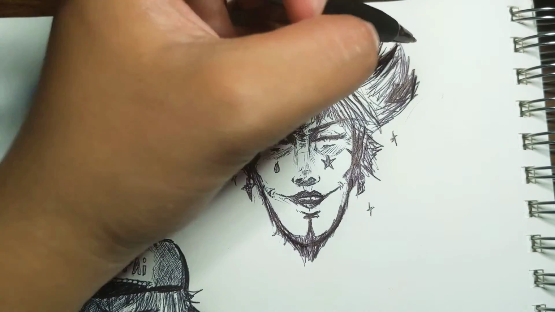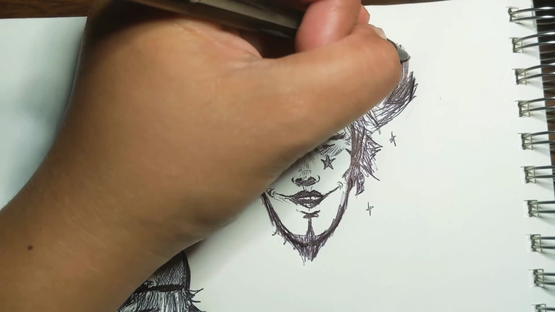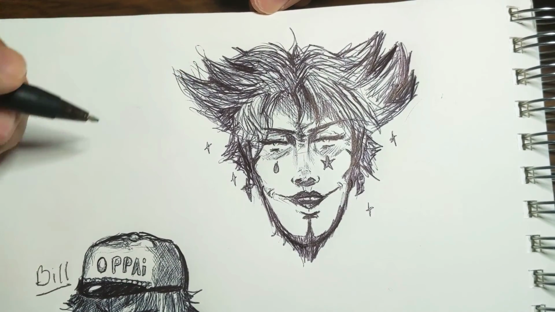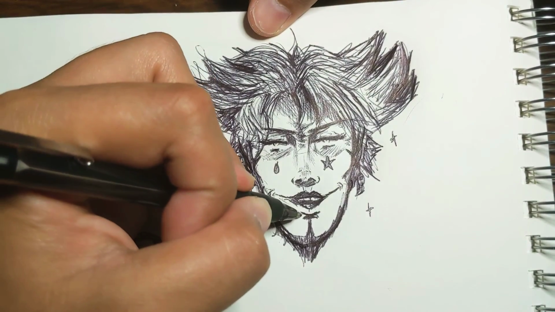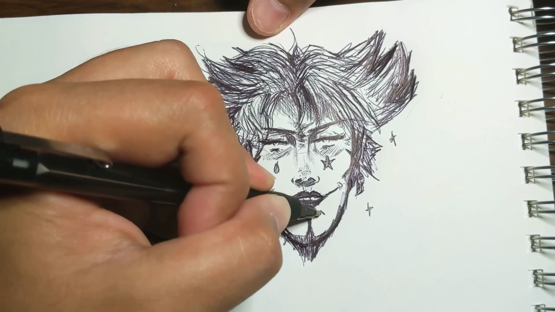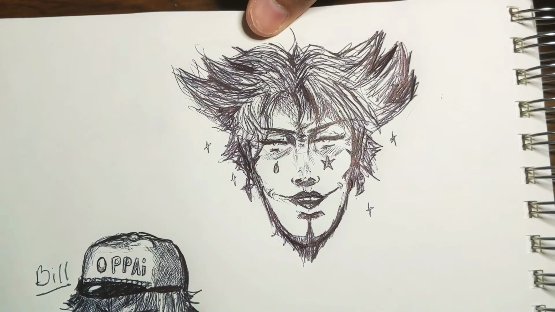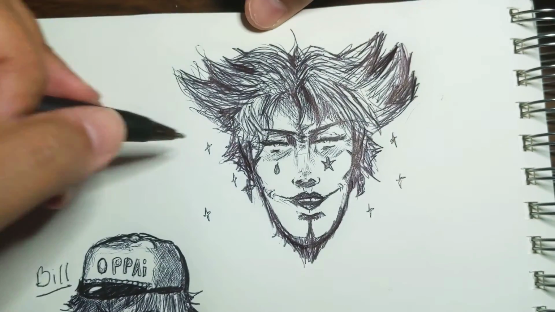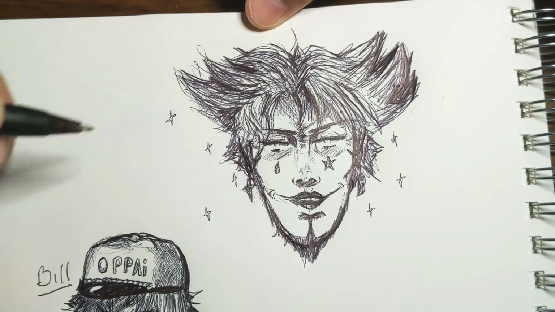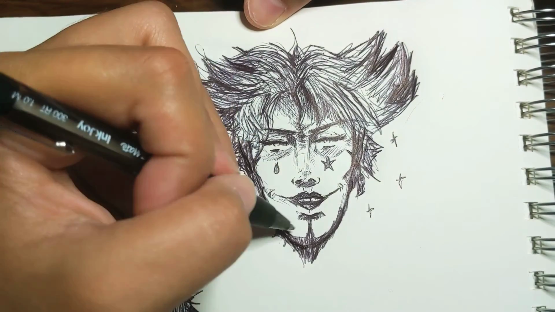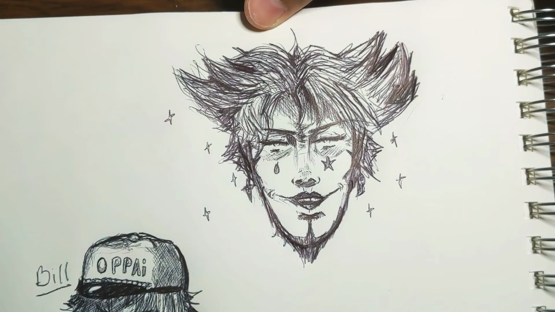To stay up here, you know. Really horn-like. There we go. Shading there. There we are. Maybe a couple more shinies. There. So not Hisoka, but maybe.